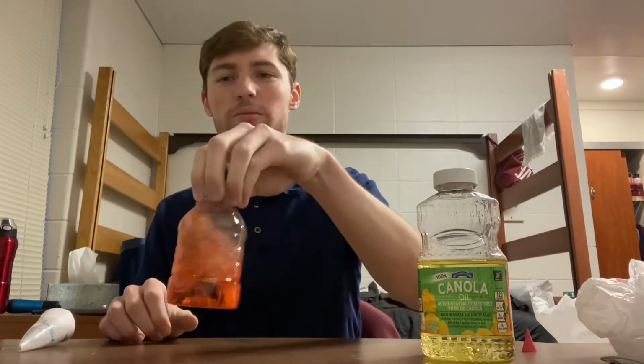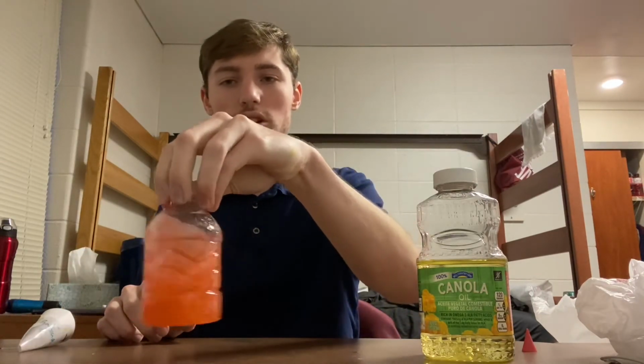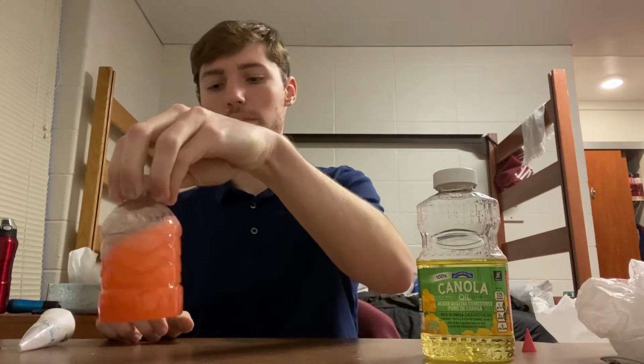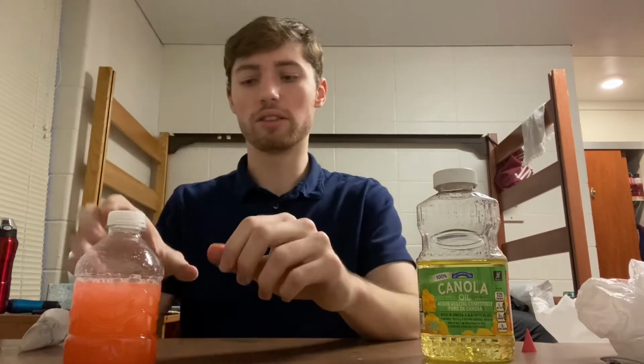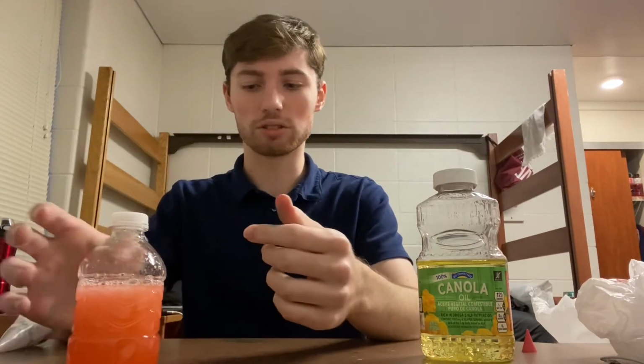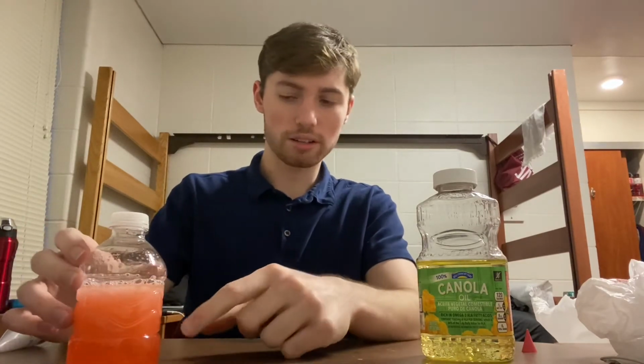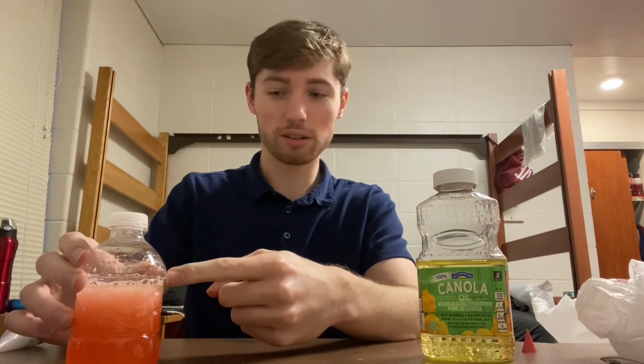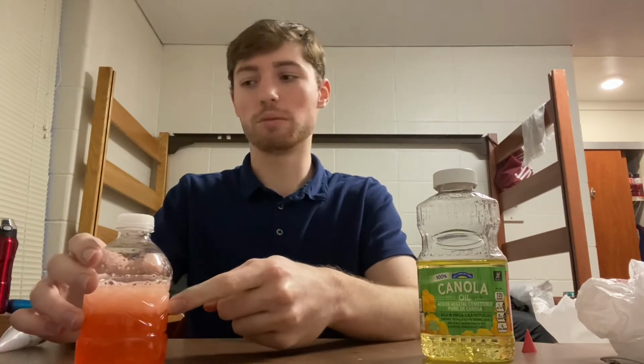And again, these measurements aren't exact because this is more of a qualitative experiment, not a quantitative one, so the numbers don't really matter. So as you can see, there's no more oil at the top, it's more mixed with all the water. This is because the soap acts as an emulsifier.